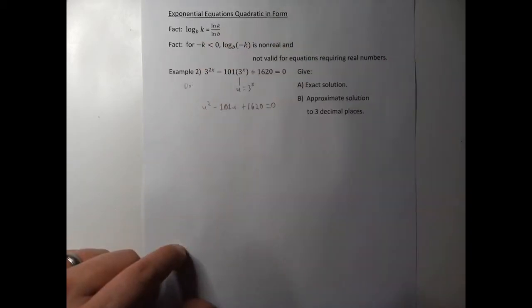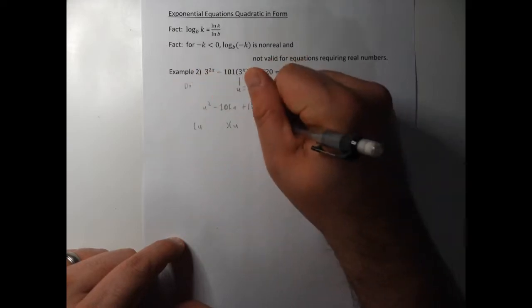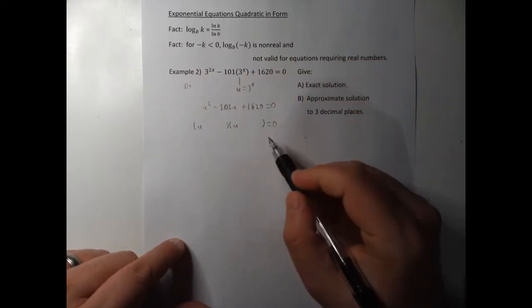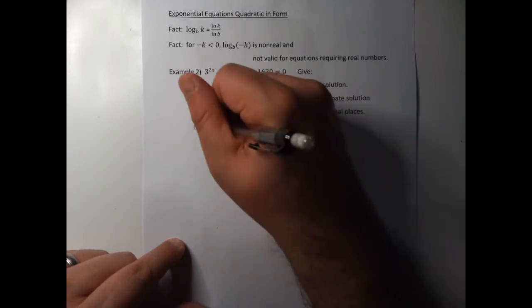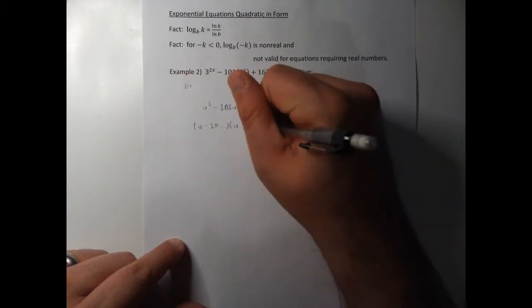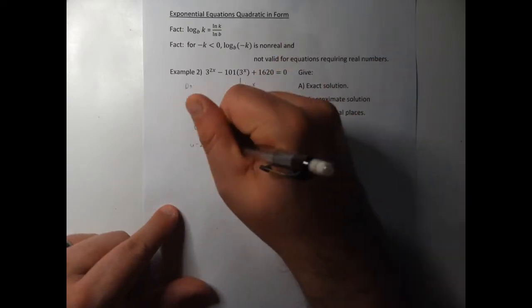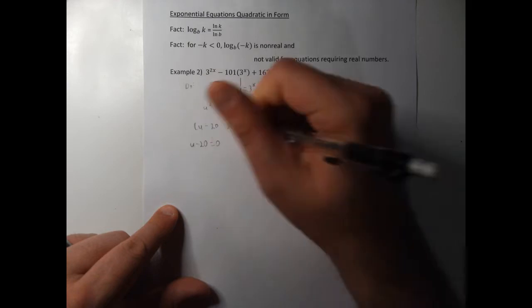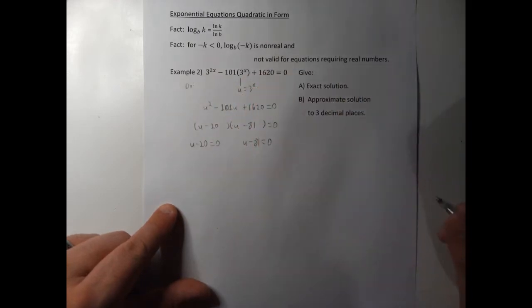Okay, so I have u and u. The pair of factors of 1620 that add up to negative 101 are negative 20 and negative 81. So I have u minus 20 equals 0, and I have u minus 81 equals 0.